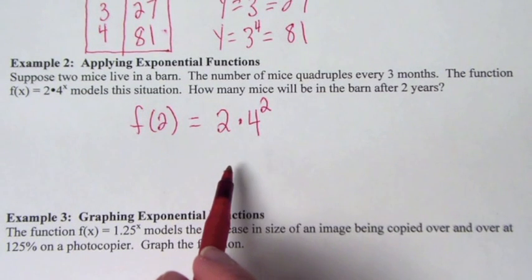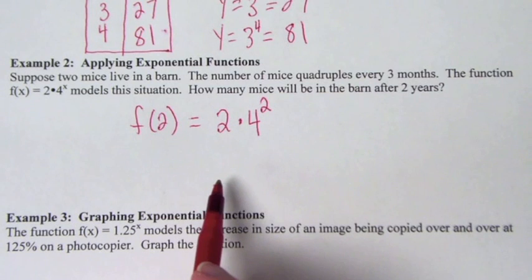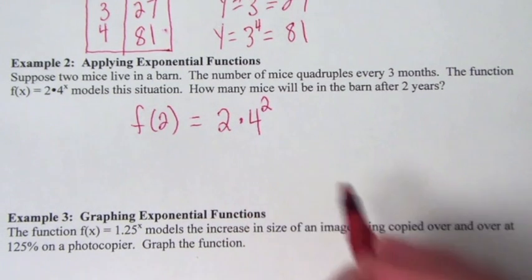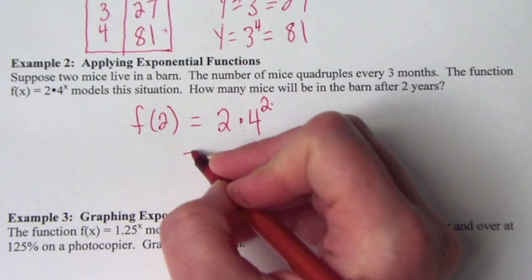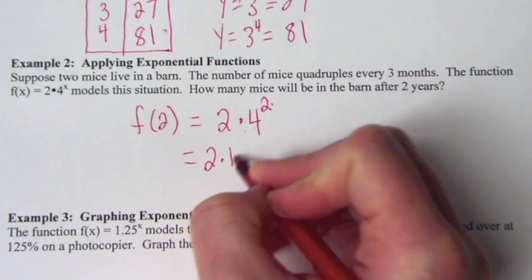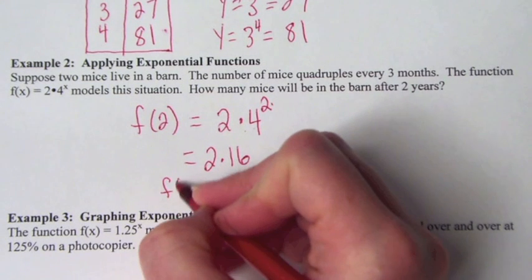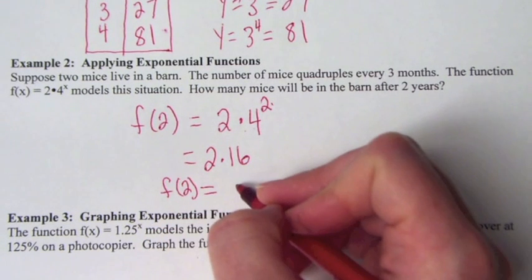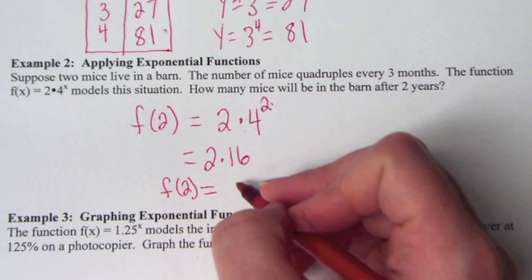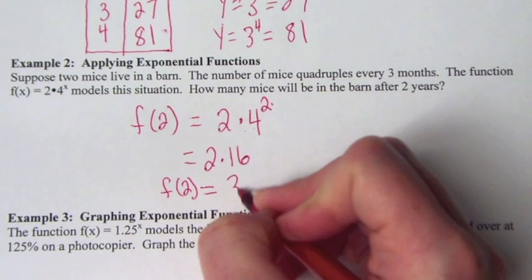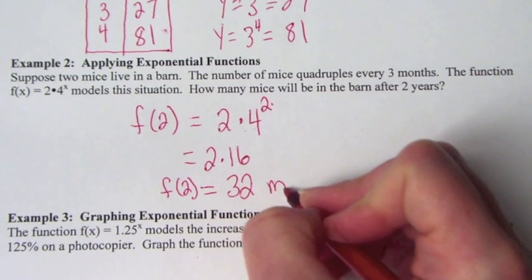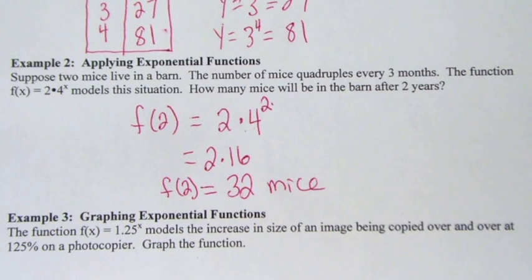We need to follow order of operations. What operation do we need to perform first? The exponent, correct? So we're going to take 4 squared. What is 4 squared? 16. So we get f of 2 equals 16 times 2, that's 32. So there are 32 mice after 2 years. If you start with 2, then after 2 years, you will end up with 32 mice.